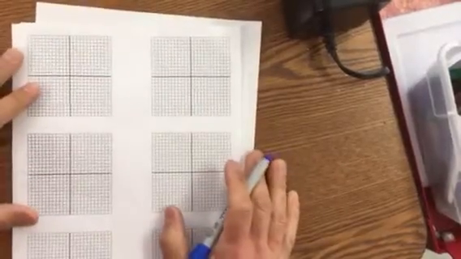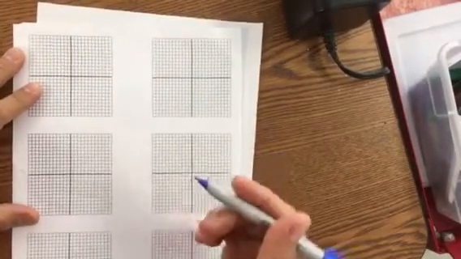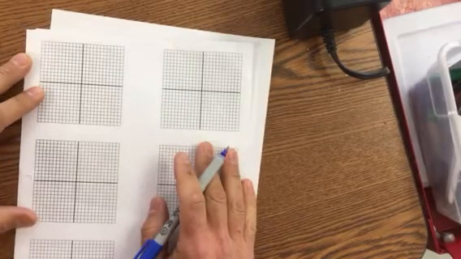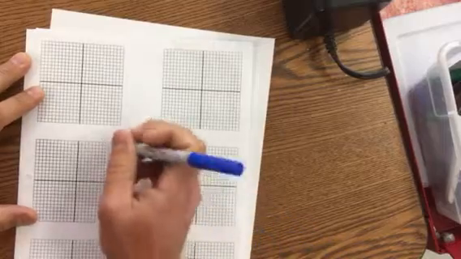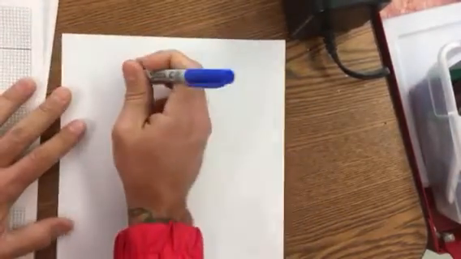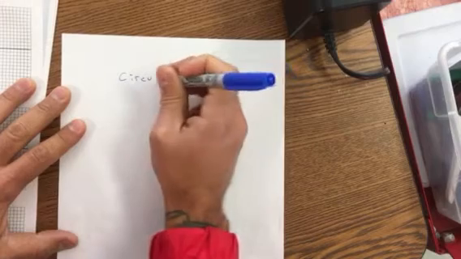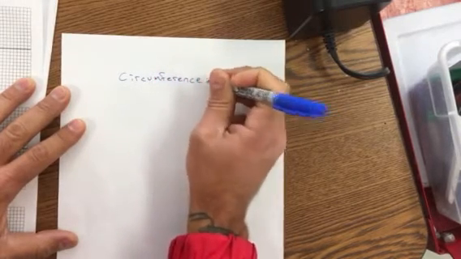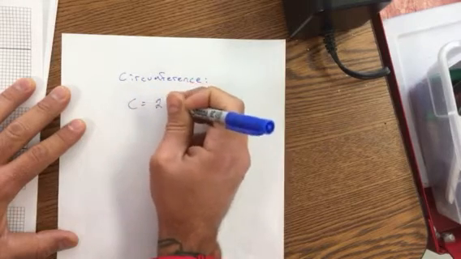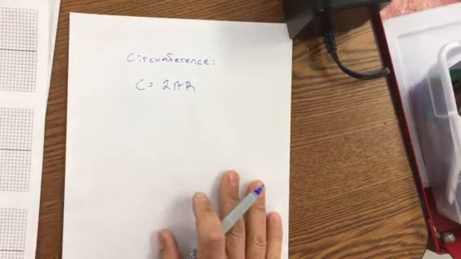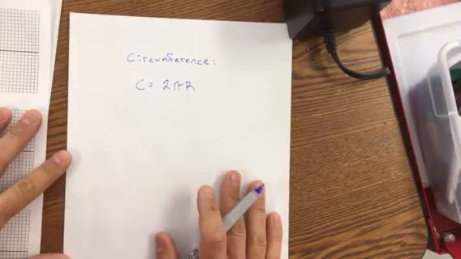Alright, for this video I'm going to talk about radians. Radians are in relation to the circumference of a circle. So if you remember your circumference equation, it's 2 pi r. So radians are in relation to the circumference.